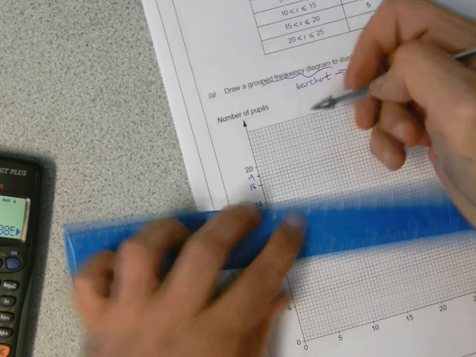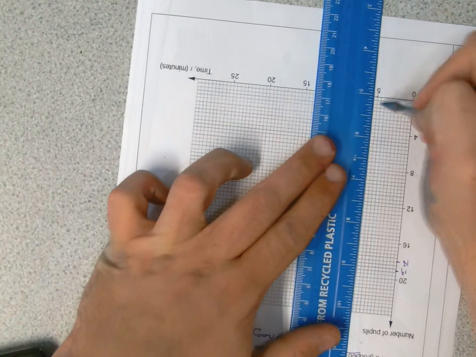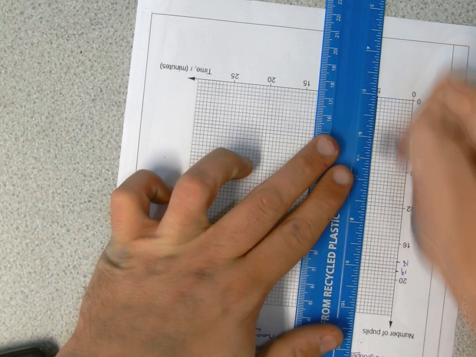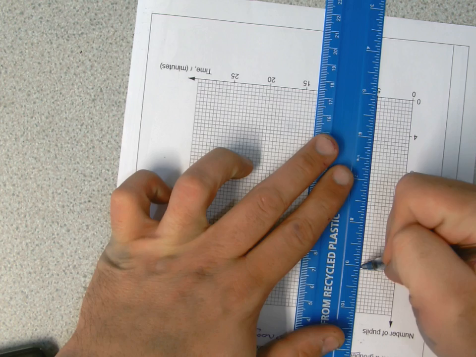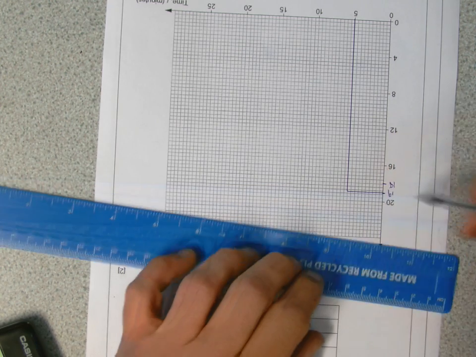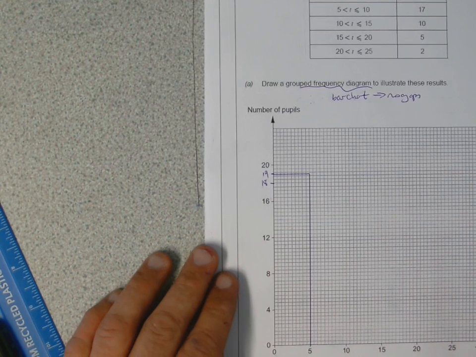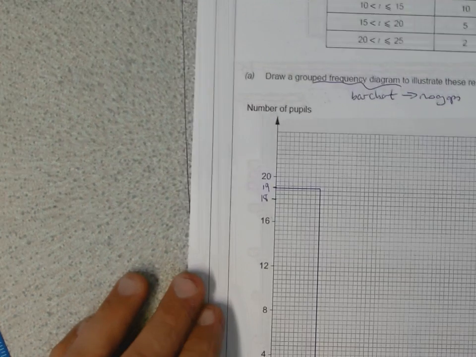So if we go across now, I'll turn this around, it's easier for me. When I draw my horizontal across here, you can see the scale.